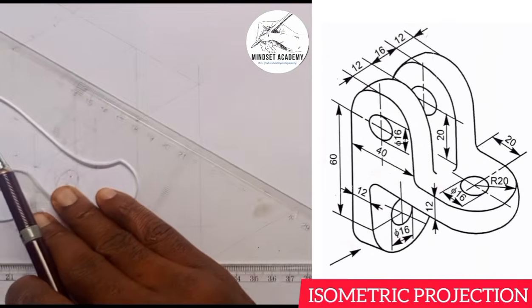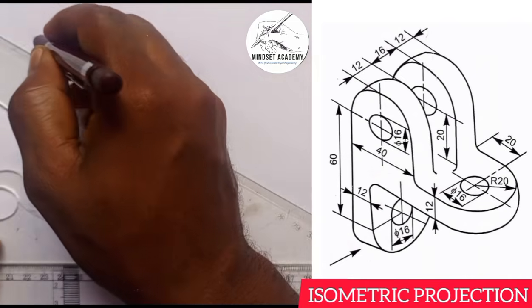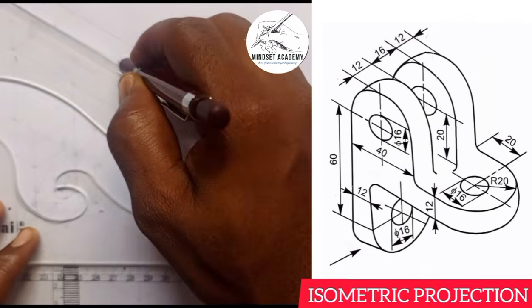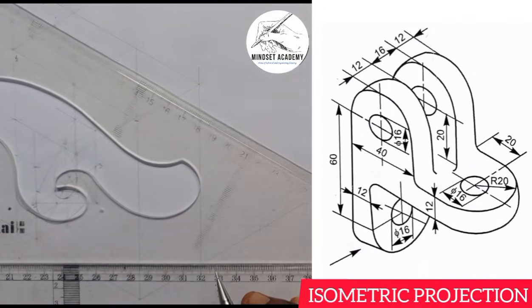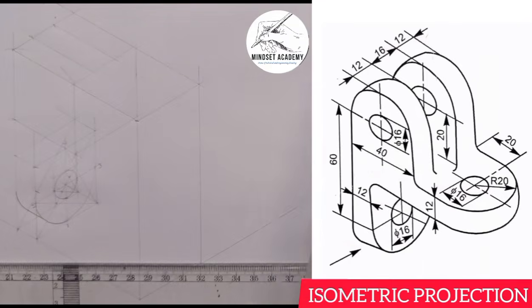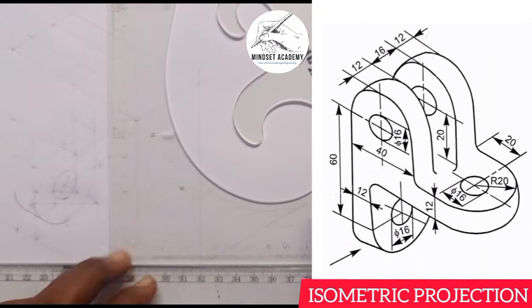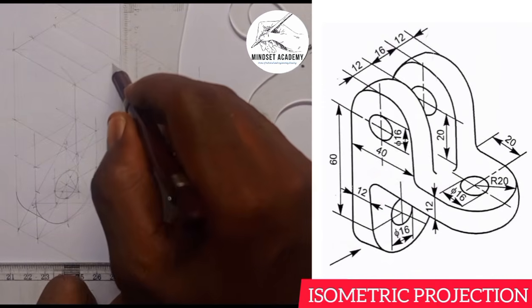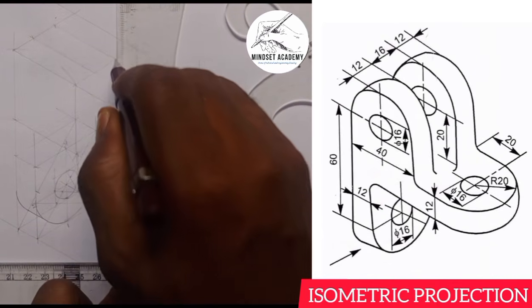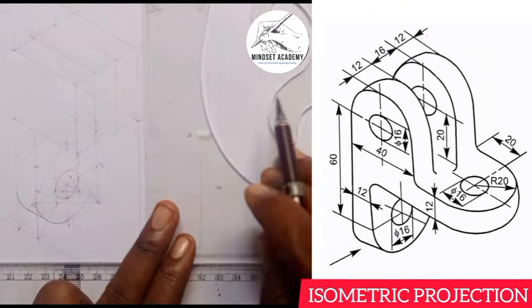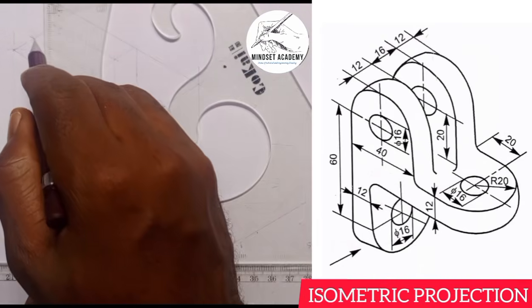Then I'm going to close it up this way. And here too, this way. All together. And I'll bring it down this way. And here too. Right? And here too.